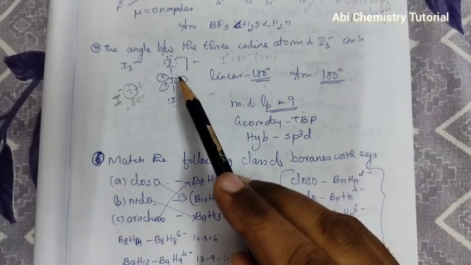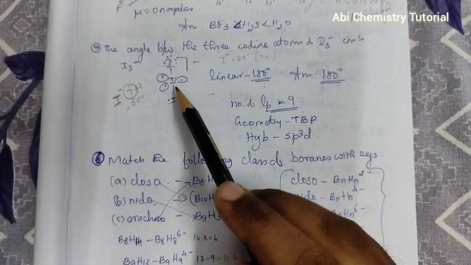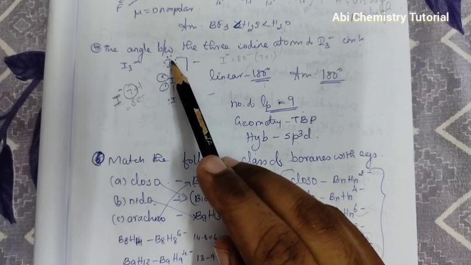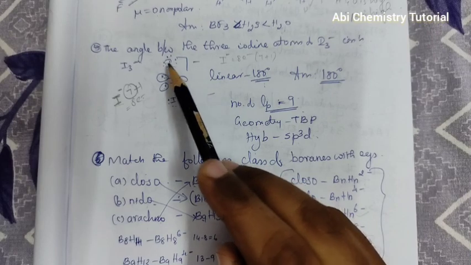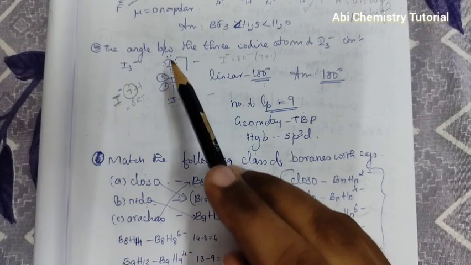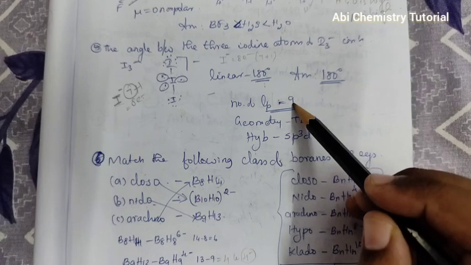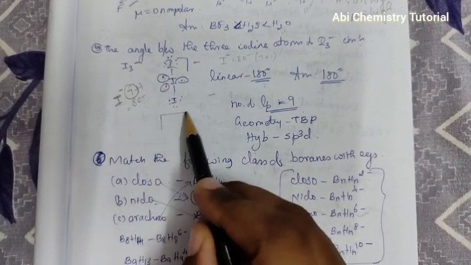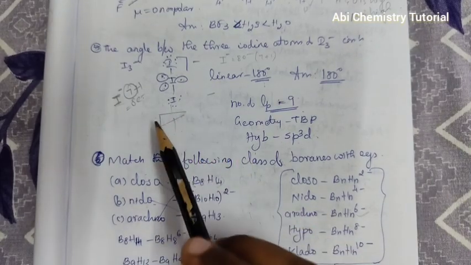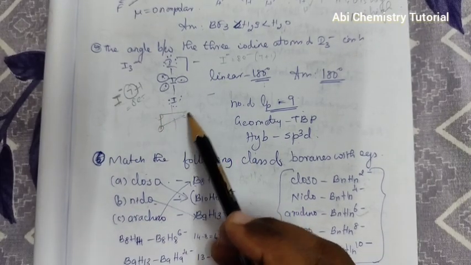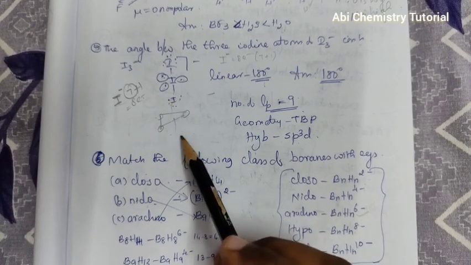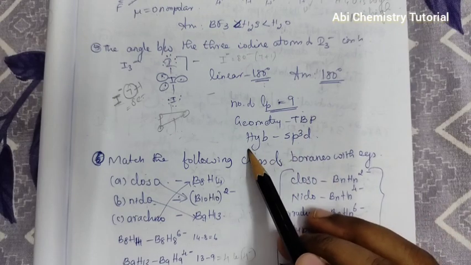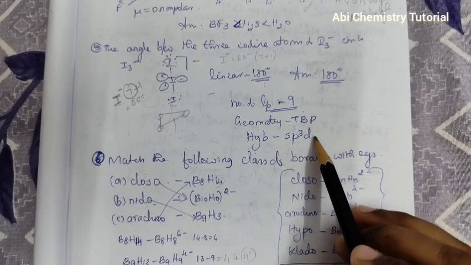Other information about this I3 minus is the number of lone pairs. So 1, 2, 3. Similarly, these iodines will also have 3 lone pairs each, so 3 plus 3 plus 3, 9 lone pairs. Geometry: this is nearly equal to trigonal bipyramidal geometry. Here 2 sets of lone pairs, 1 set of lone pairs here, and here iodine and iodine. So the geometry is trigonal bipyramidal, and the hybridization is sp3d.